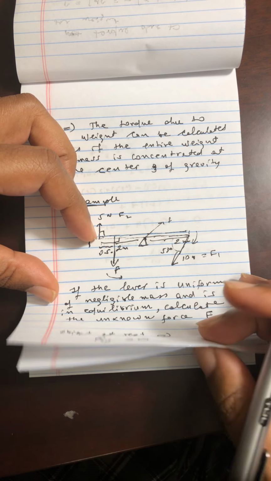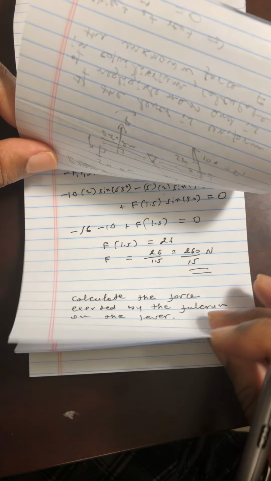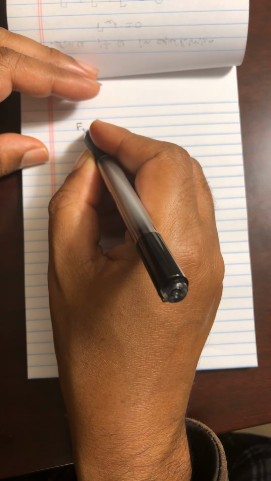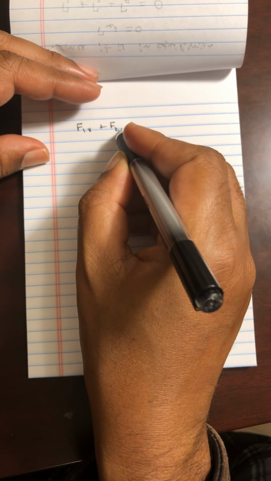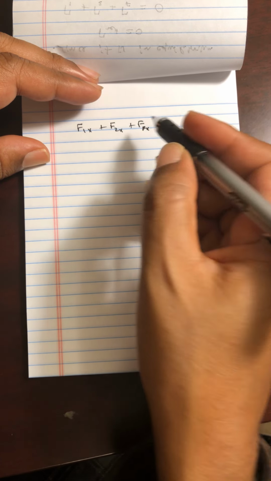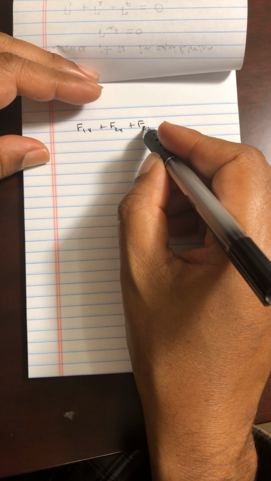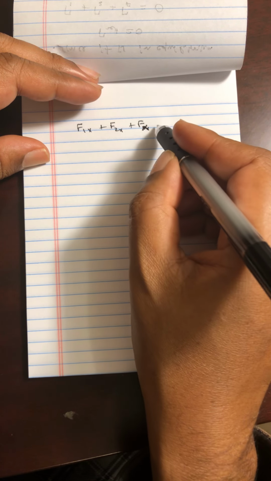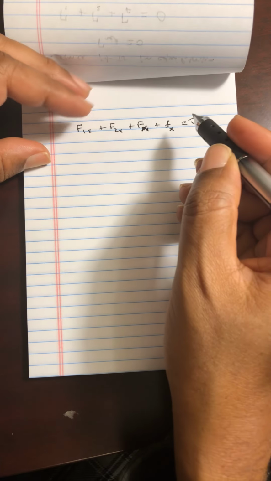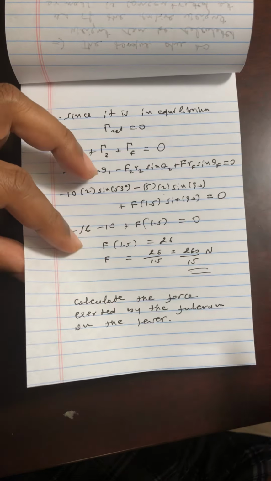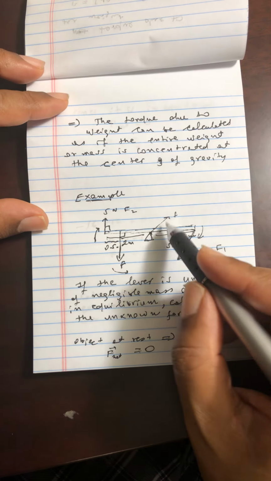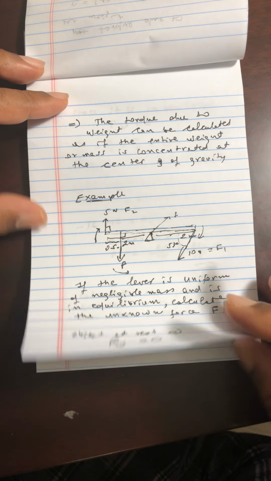Okay, so we're going to use the component form, and here we have F1x plus F2x, and then you've got the unknown force, let's call it Fx, plus the force due to the fulcrum equals 0. Let's say F is the force due to the fulcrum over here.